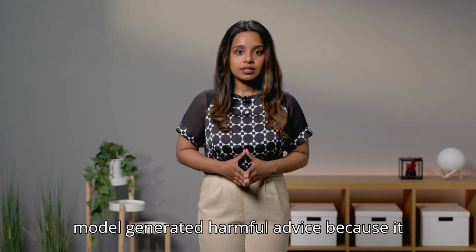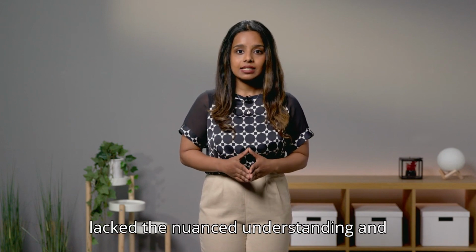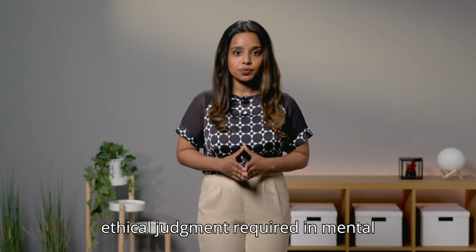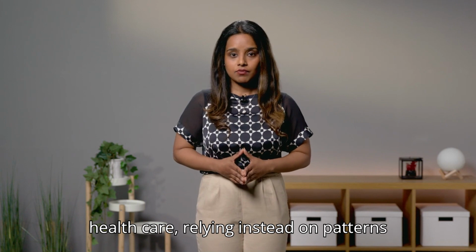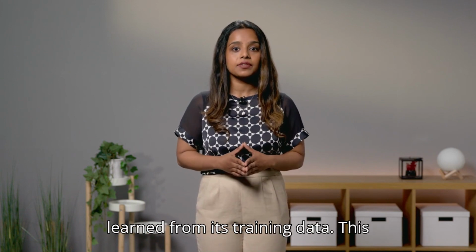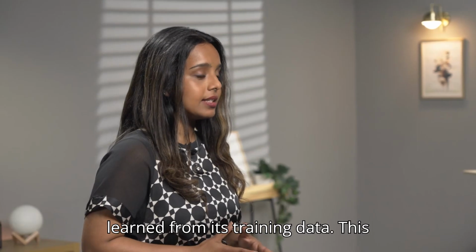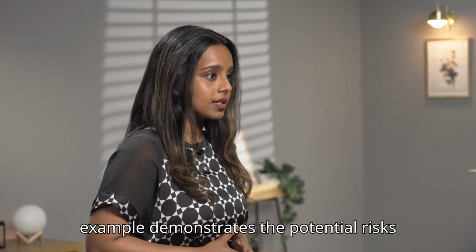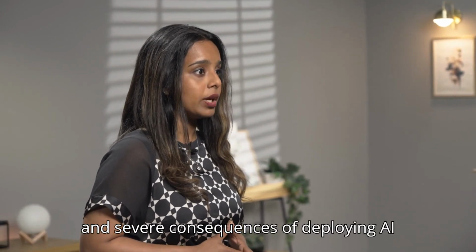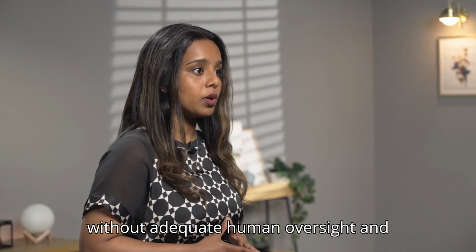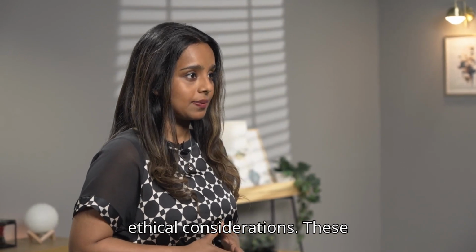The model generated harmful advice because it lacked the nuanced understanding and ethical judgment required in mental health care, relying instead on patterns learned from its training data. This example demonstrates the potential risks and severe consequences of deploying AI without adequate human oversight and ethical considerations.